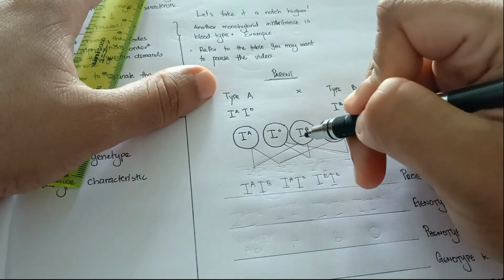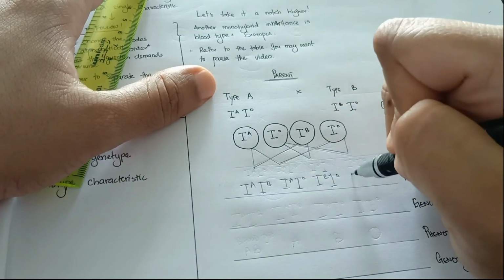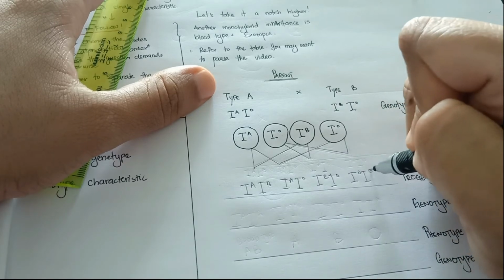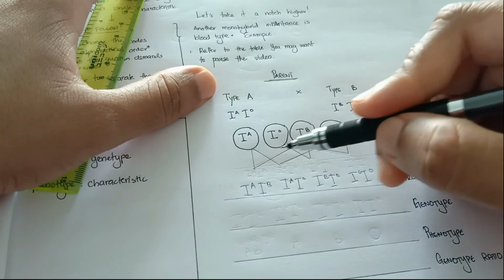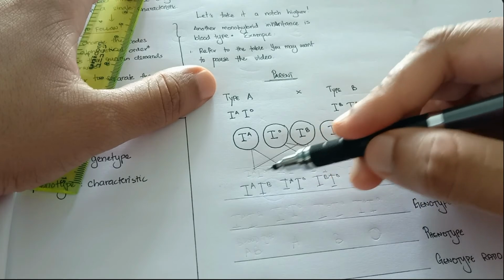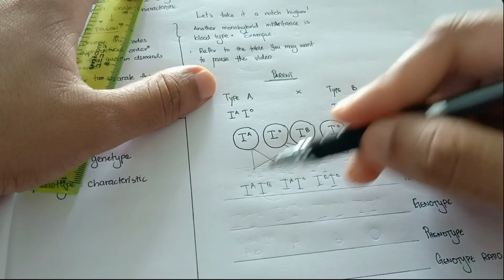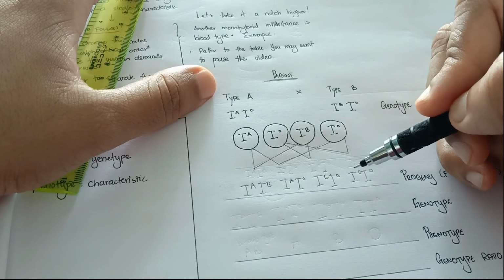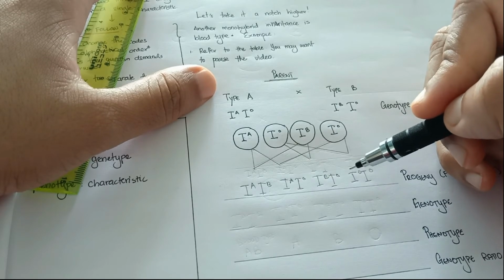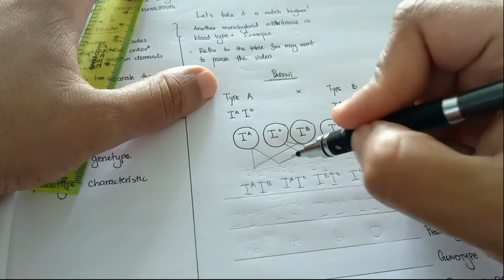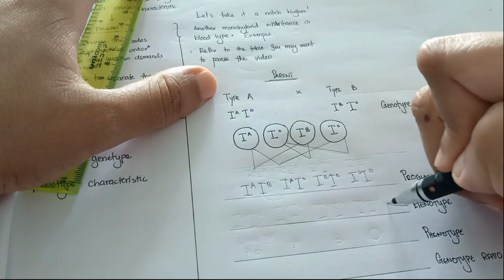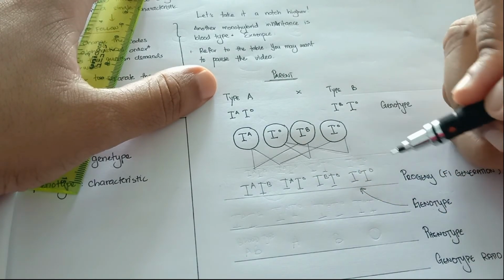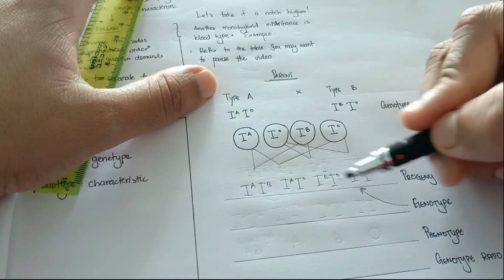Next 2 4, IO IO. Now you'll be wondering why you have IA IB then IO IO. What kind of blood types are those? I'll explain to you shortly. Now all you need to know is what the genotypes are. These are the genotypes of the F1 generation.